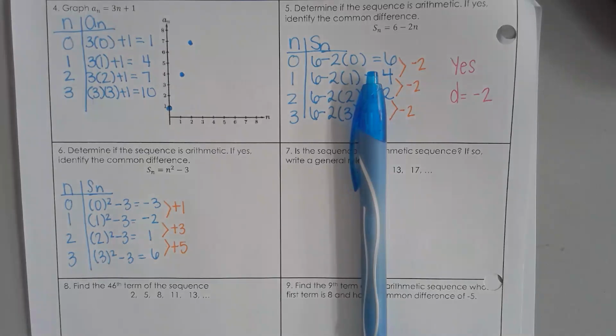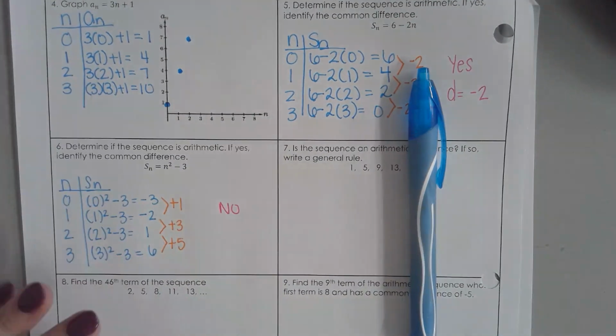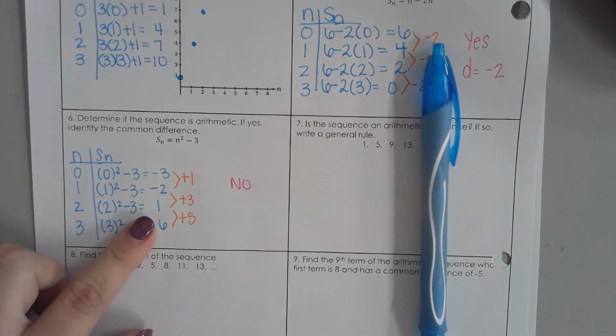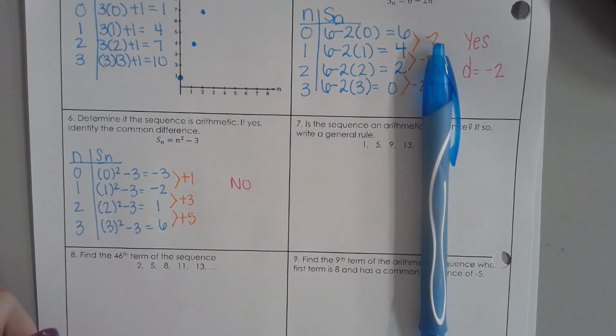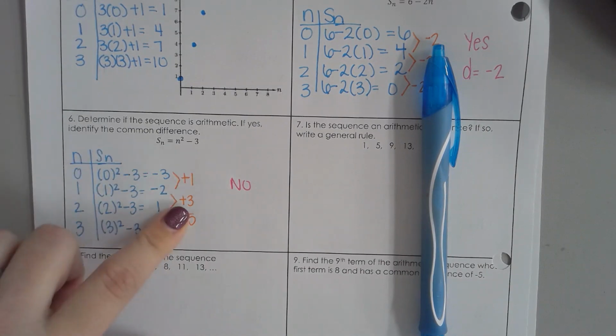So I found these 4 terms and I looked at the difference between them. Is this arithmetic? Nope. If you remember back, there's been a couple of times early on in Unit 1, we looked at a table and all those numbers were the same. We said it was linear. We're doing the exact same thing here. This is not linear. So it's not arithmetic. Arithmetic is linear.